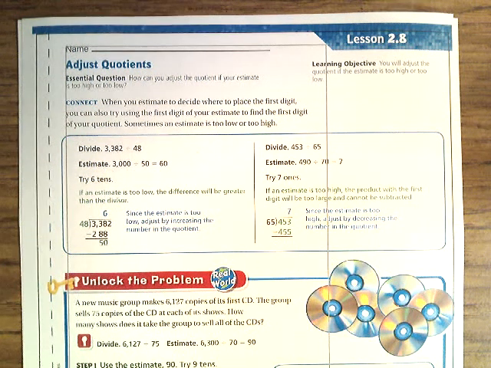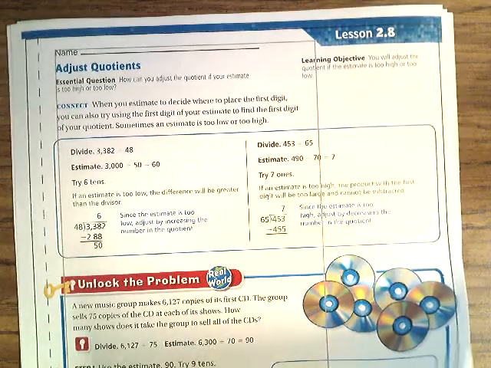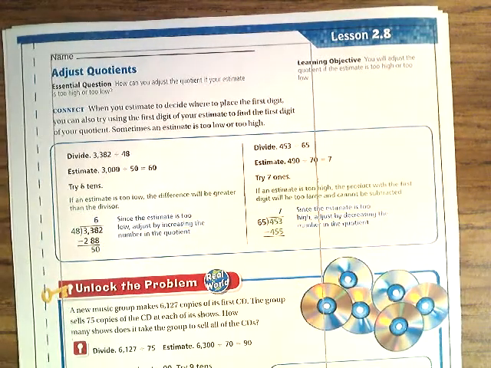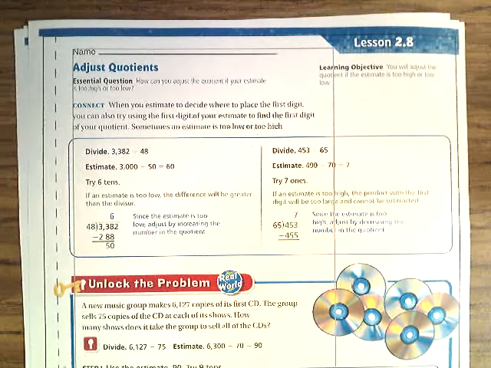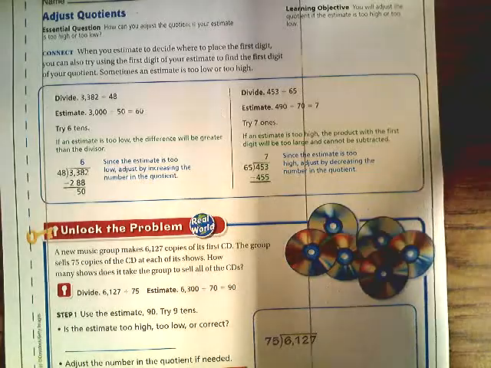Okay, so today we are going to be working on lesson 2.8 in our Go Math materials. You are going to need pages 131 through 136. If you don't have those, a pencil and your whiteboard, you're going to want to go grab those, okay? We are going to be starting on page 131 at the middle of the page where it says unlock the problem, okay? So I'm going to jump right in.